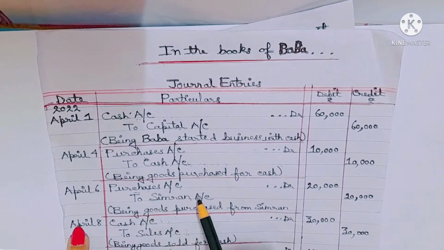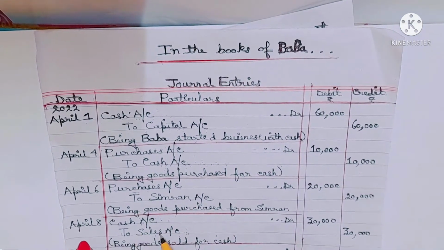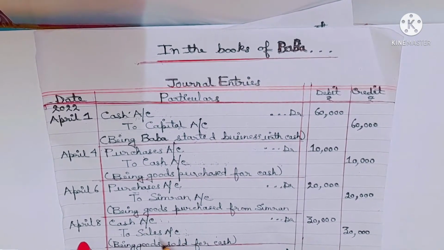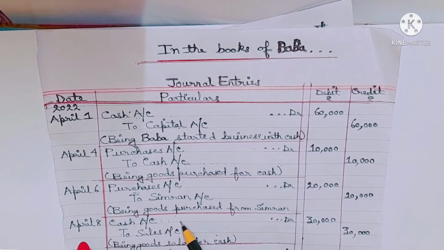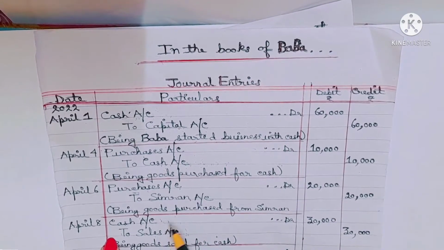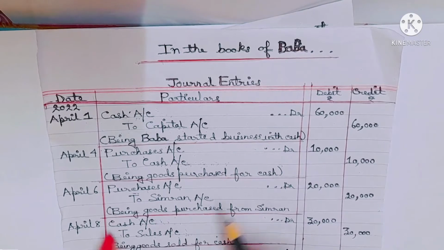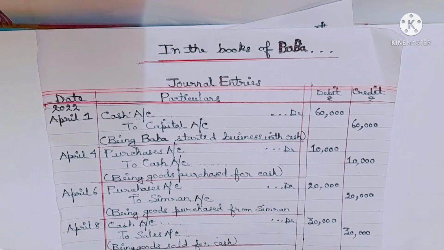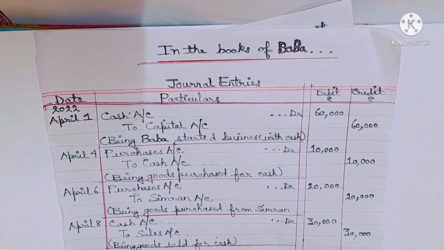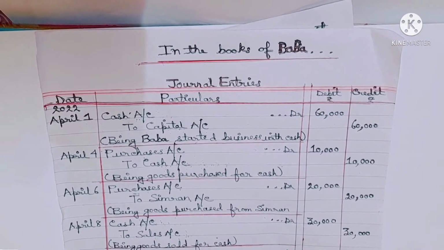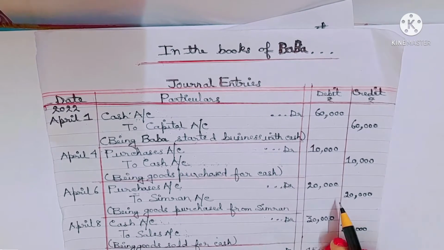On 6th April, there is no cash. On 8th April, there is cash. So sales account is on the credit side and cash account is on the debit side. So cash, since cash account is on the debit side, we'll write sales account on the debit side as well. Understood? Drawings account to cash account. So cash account is on the credit side. So we'll write drawings account also on the credit side.